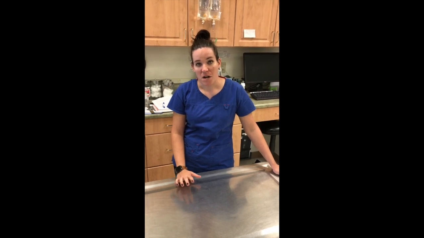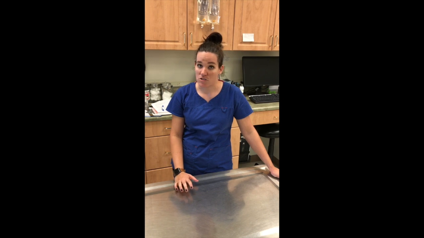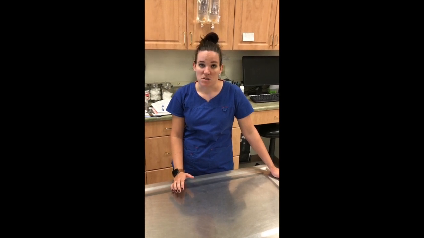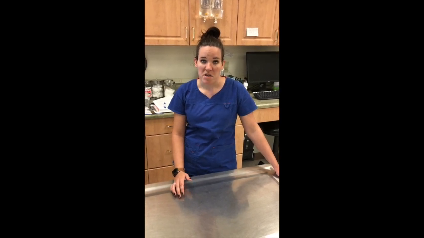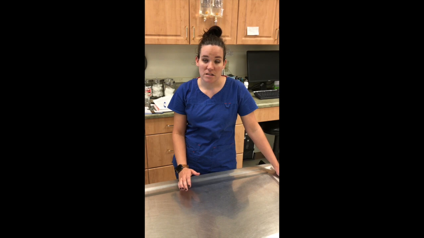So we want to look at a packed cell volume to assess for any anemia or potential dehydration that might be there. We also want to look at the total protein to make sure that protein levels are normal. If they have low protein, then there could be issues with keeping blood volume and fluid volume in the vessels. If they have a high protein, that could affect how the anesthetics work.